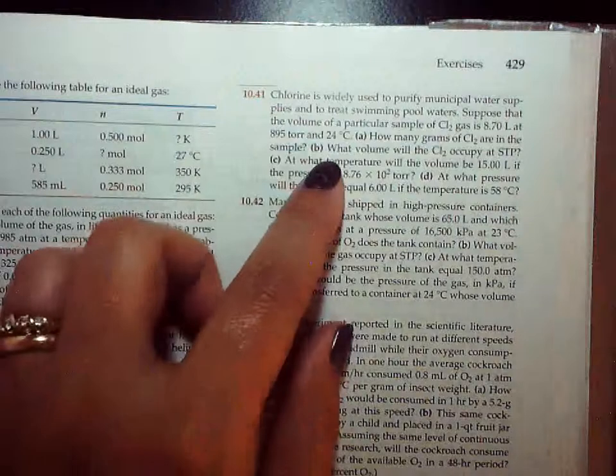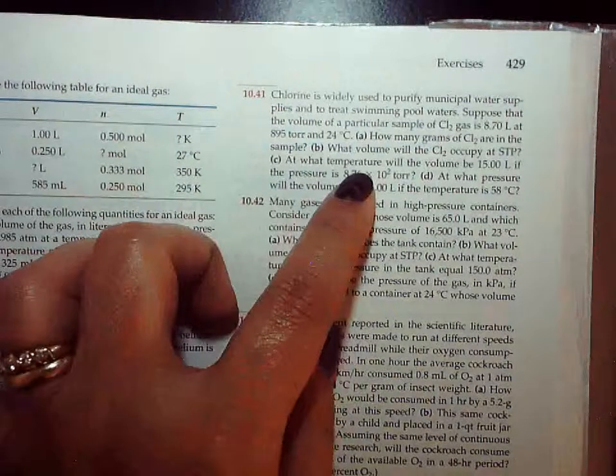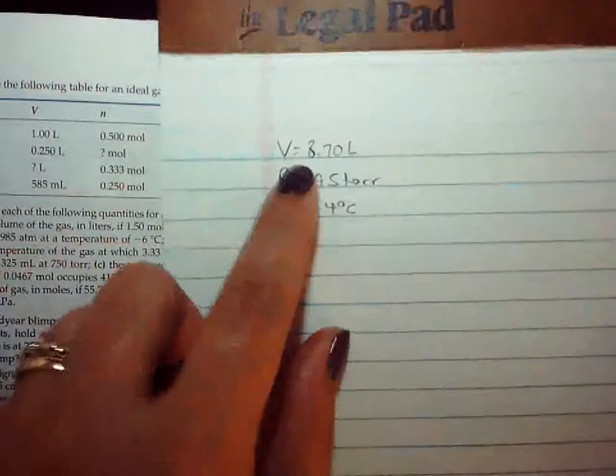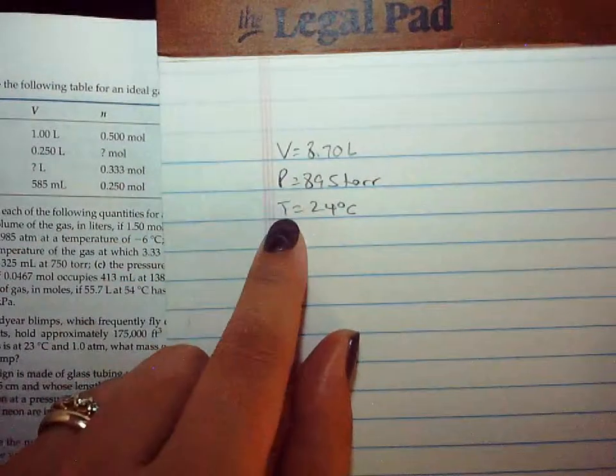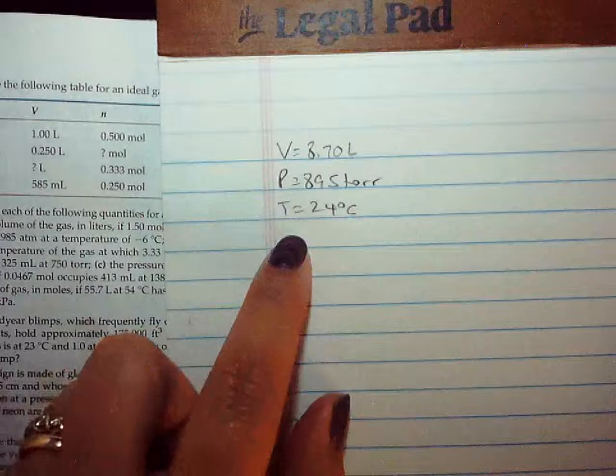Part C is asking what volume, at what temperature. This is the initial information: 8.70 liters, 895 torr, 24 degrees Celsius. So the question asks, at what temperature will the volume be 15 liters if the pressure is 8.76 times 10 to the second torr?